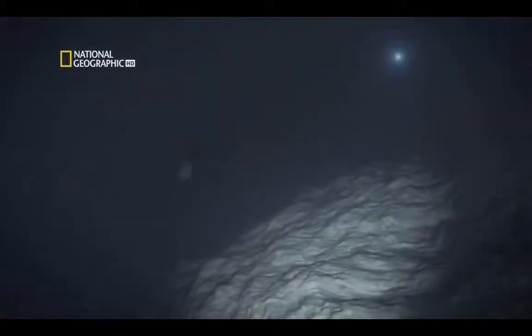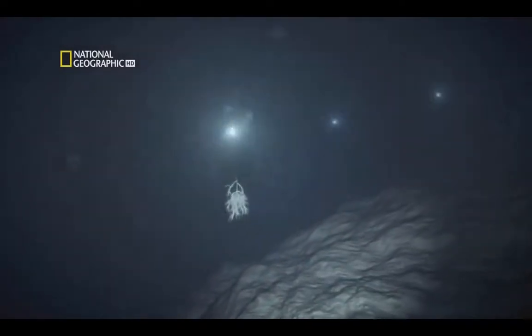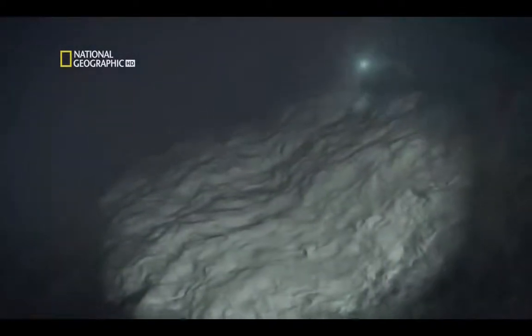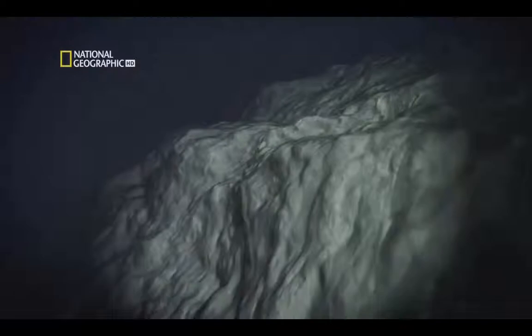An anglerfish. Like a firefly, it's generating its own light, switching it on and off to lure in its prey. Six and a half kilometers down, deeper into the abyss. Eight kilometers down, we finally reach the ocean floor.